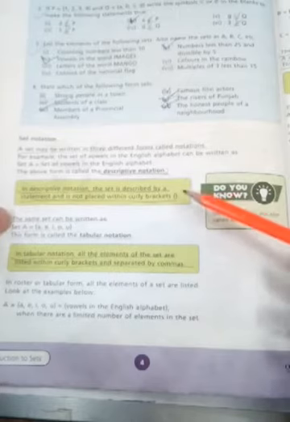Here is page number 4. On page number 4 we have two definitions. One is descriptive notation. Underline that green box, there are two lines. Then there is a definition of tabular notation. Underline it. I had already explained those definitions to you in my previous videos and we have learned about them in our school.